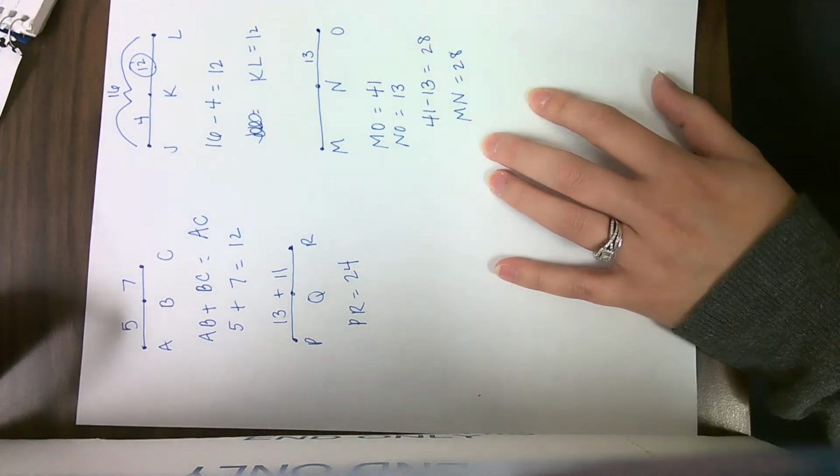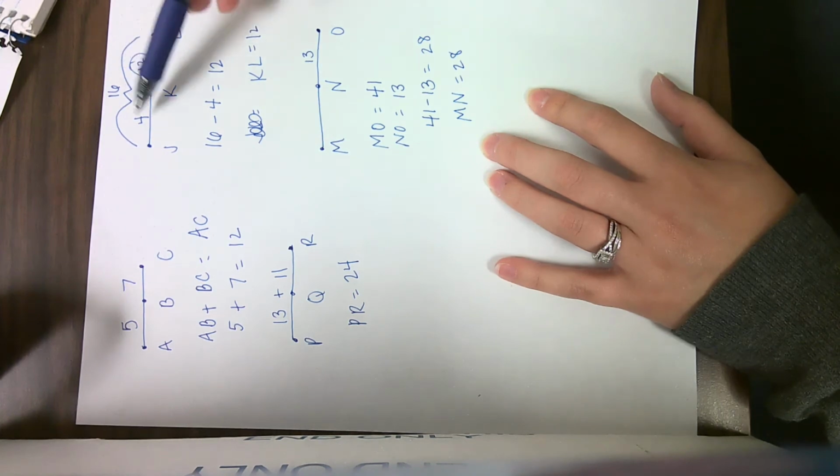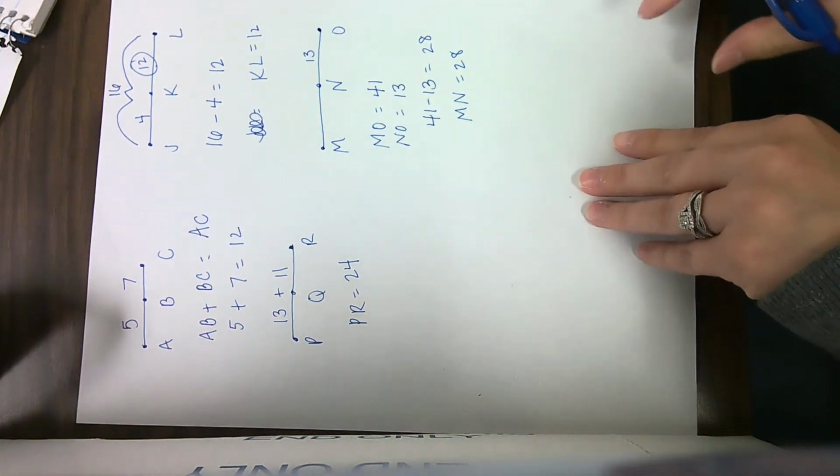Okay, you can always double check these by adding. Make sure your 28 plus your 13 gives you your 41, which it does. And up here, make sure that 12 plus 4 is 16, which it does.